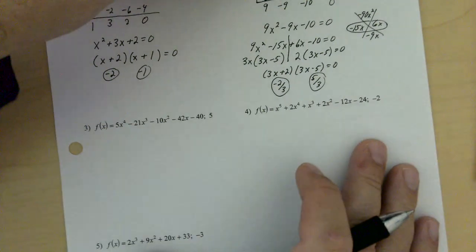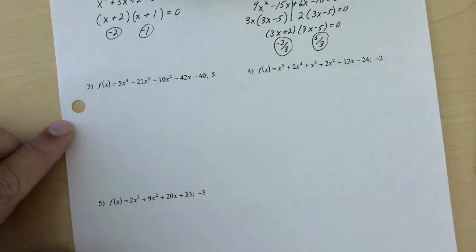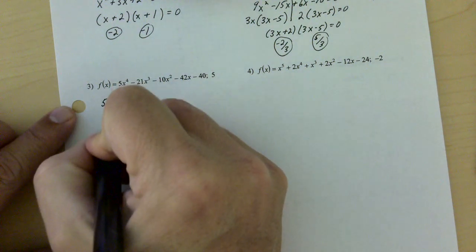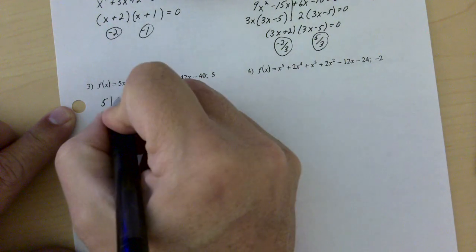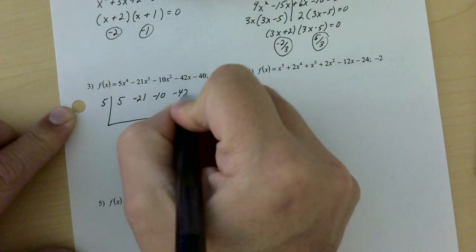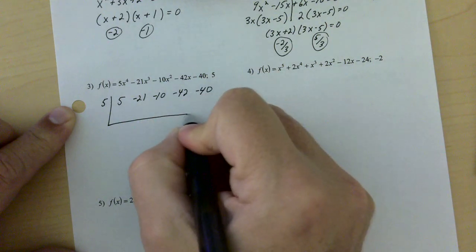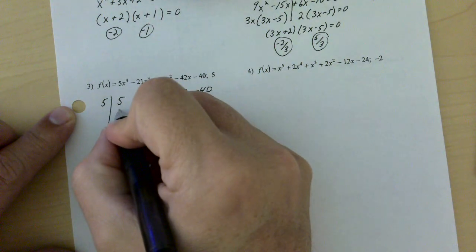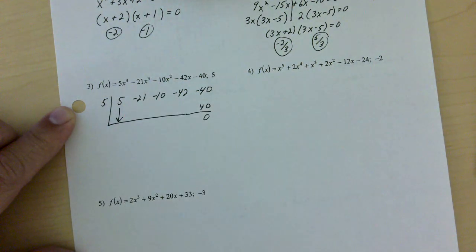Okay, for number 3, we're going to have 4 zeros. Okay, and I give you one of them. So we'll use the one that I gave you. Set this up. Like I said, you must get 0. Okay, you're in trouble if you don't get 0.